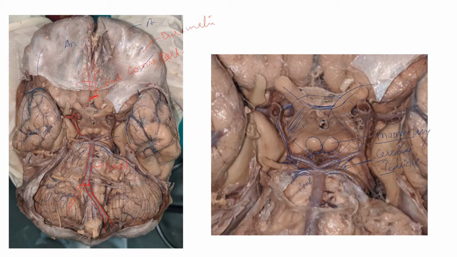So this is your basilar artery. The branch you're seeing here is the basilar artery. It lies in the basilar groove of the pons, and at the upper part of this basilar artery you are seeing two branches. This is of one side, and this is of the other side. This is basically the posterior cerebral artery.